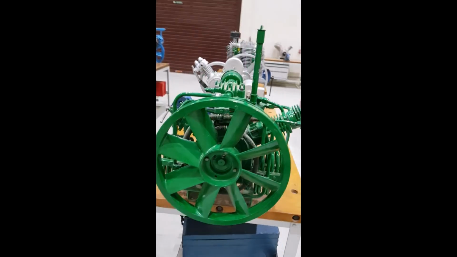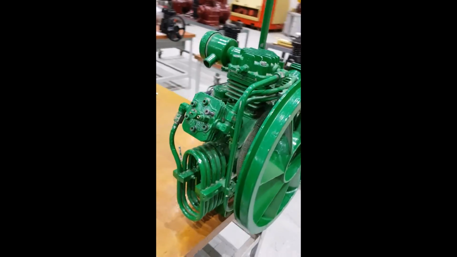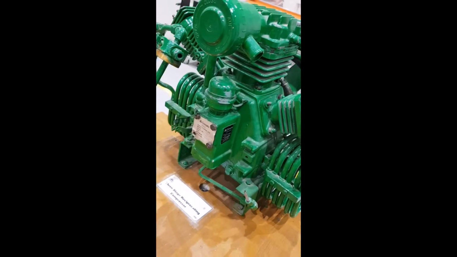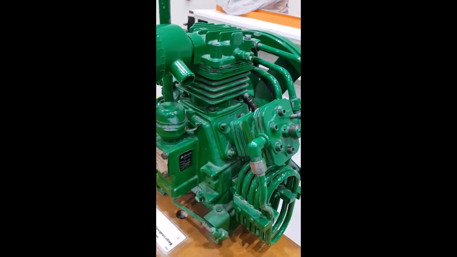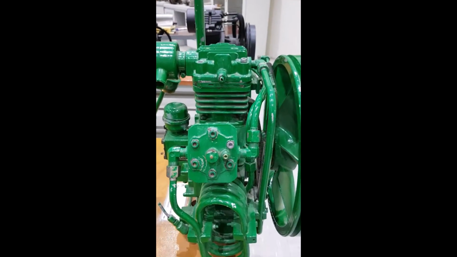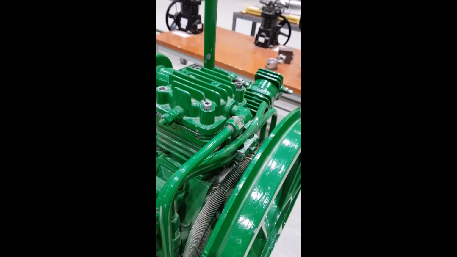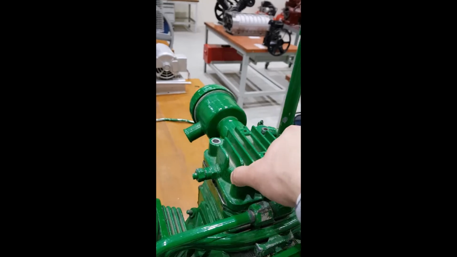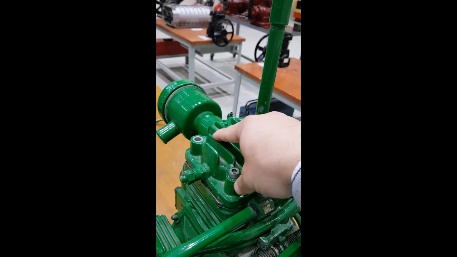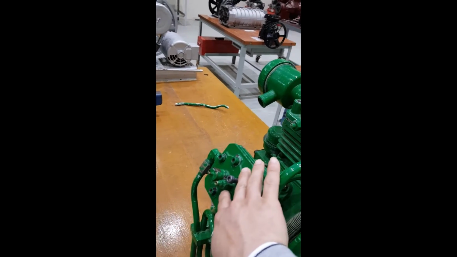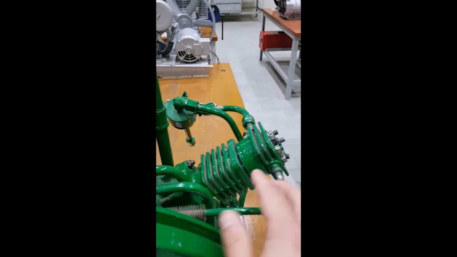Here we have a three-stage reciprocating compressor. Again, it's very much similar to the single and double stage. Now we will cover the parts and the similarities and differences between it and the other compressors. At first look, you can see that this cylinder has a filter. That means this is the first cylinder, and the sizes of the pistons or heads are different. So this one seems big, this one seems very small, and this one seems medium.